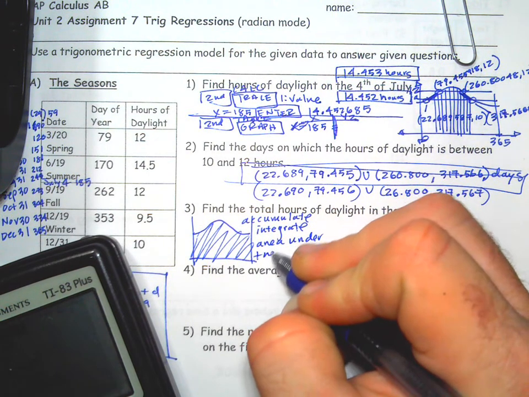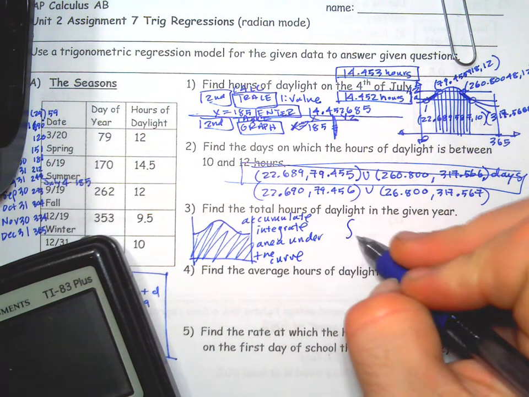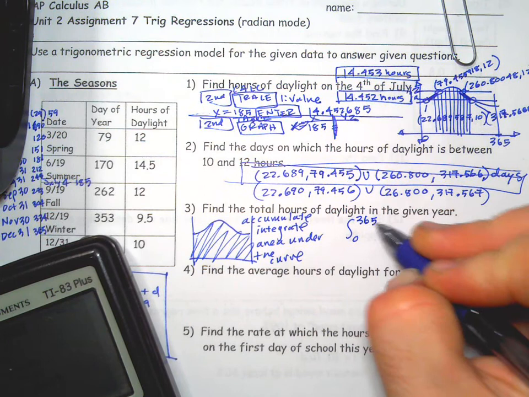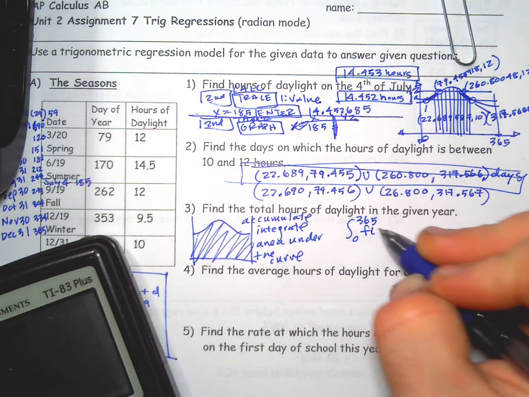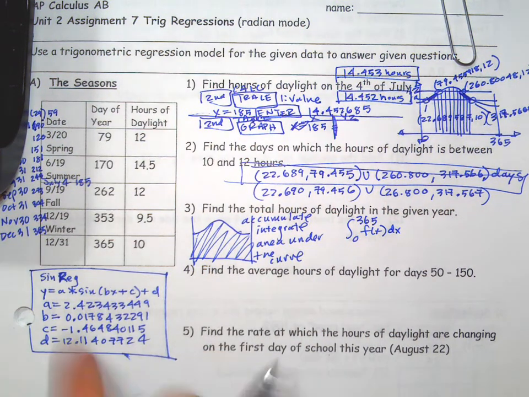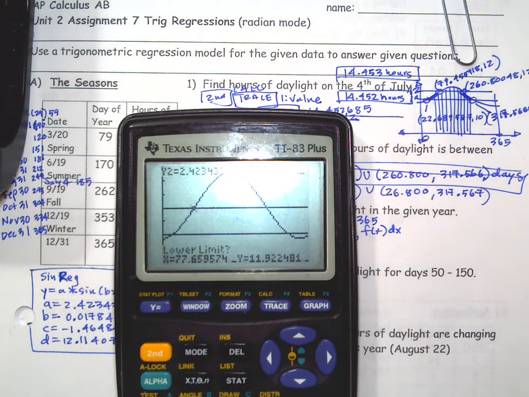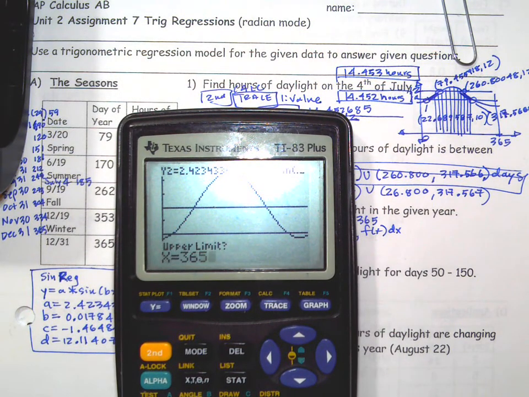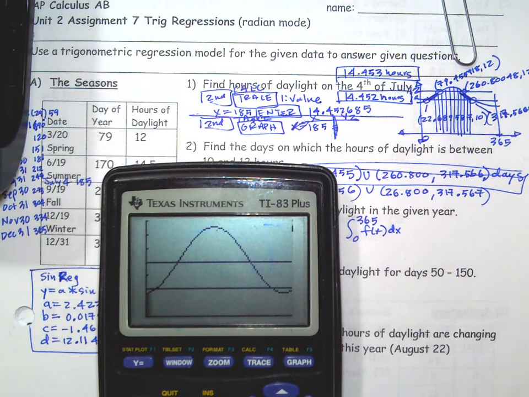Okay, now I need to see the setup. The setup is 0 to 365 of your function. Now, we'll just call that f of x dx. And this is good enough. I don't want you to write that whole thing, but you can just write this. Now, if I type in 0 to 365, make sure it's on the sine curve, it's going to shade it in.